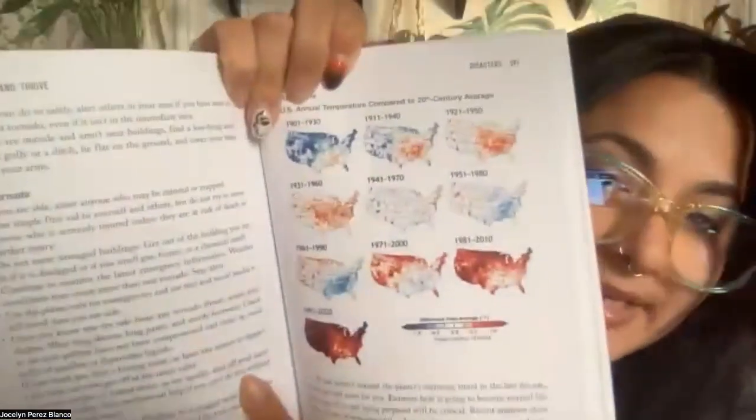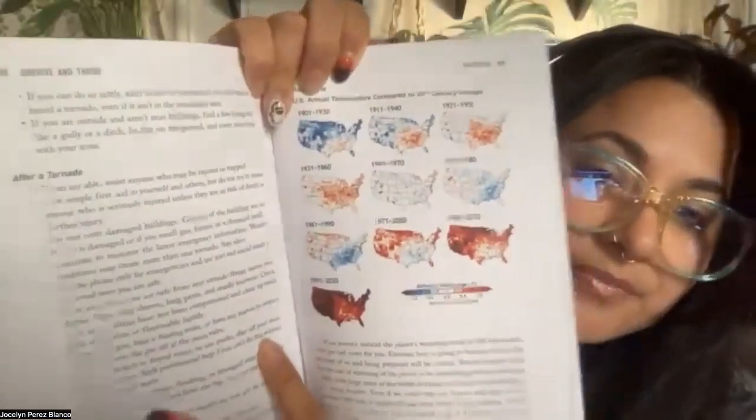It's pretty nuts, and it's talking here about understanding your heat zones, and yeah, things to do after a tornado, things to do after a blizzard, a winter storm preparedness checklist, pandemic preparedness list. Oof, and that's yeah.